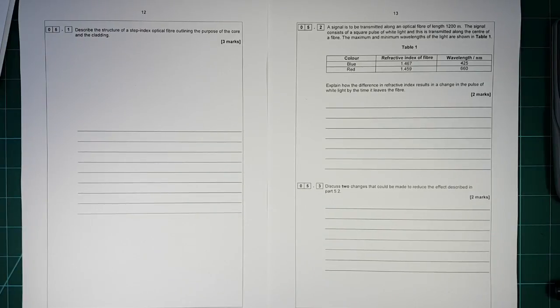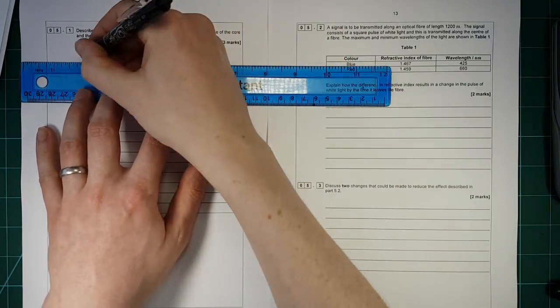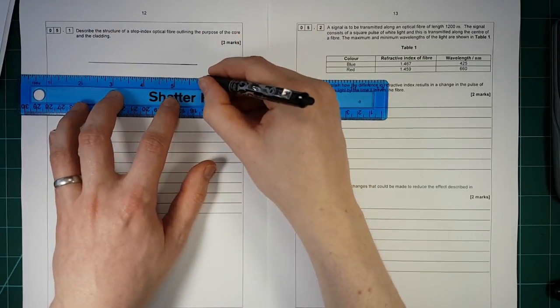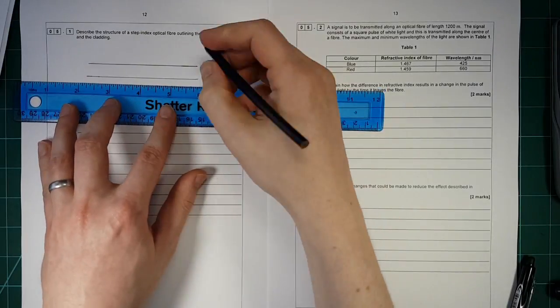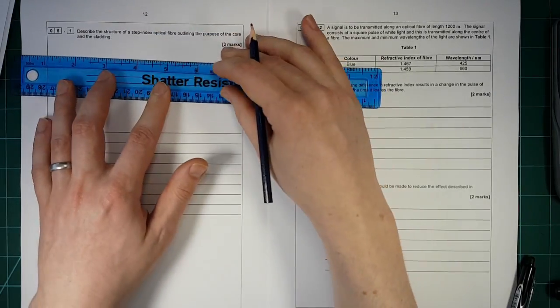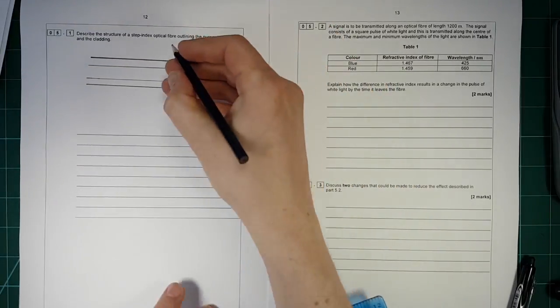Question 5. Describe the structure of a step index optical fibre outlining the purpose of the core and the cladding. So they've given us a box here, presumably to draw a diagram. So let's draw a diagram. Should have done this in pencil. There we go.